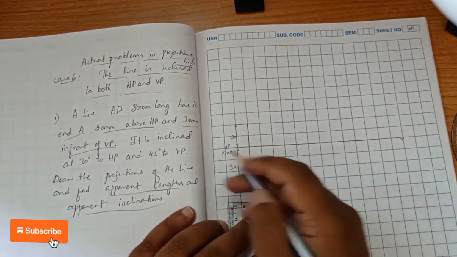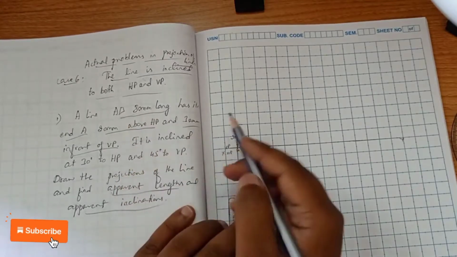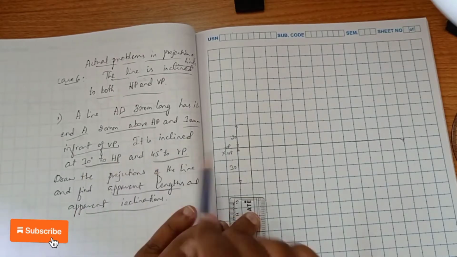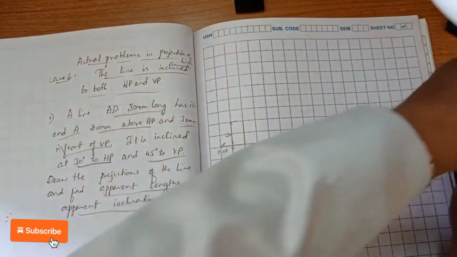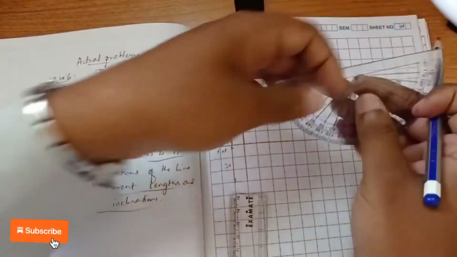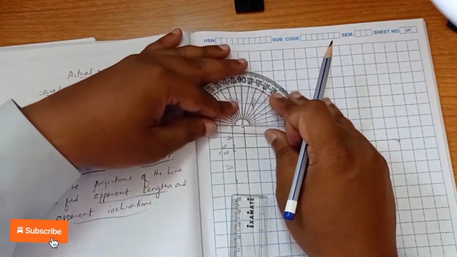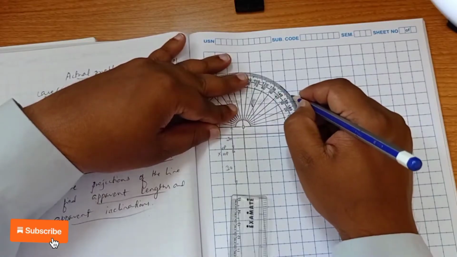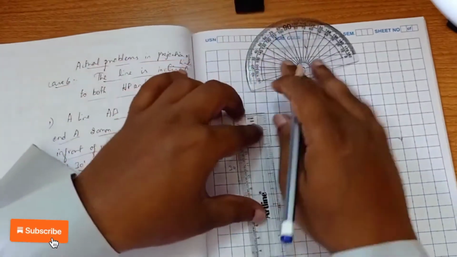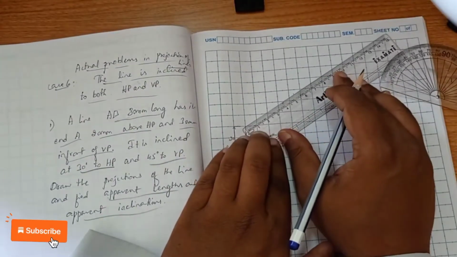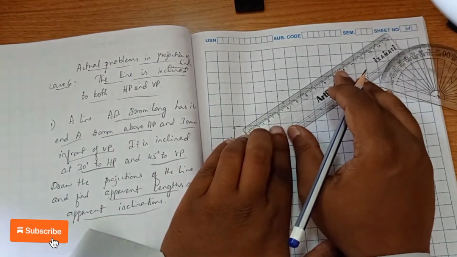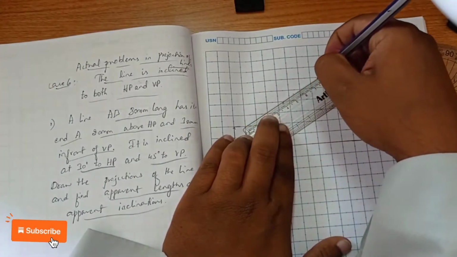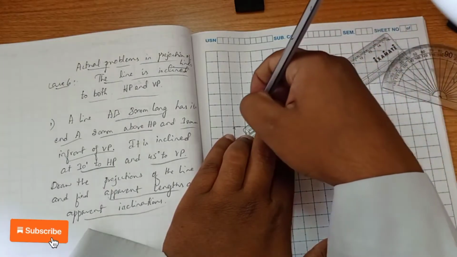The length of the line is 80 mm. So AB is nothing but the true length. You have to find out the apparent length. The angles of inclination they have given are 30 degree to HP and 45 degree to VP. First you are going to take the angles. Mark at 30 degree inclination and draw a line of length 80. From this point you have to mark till 80. 80 means 8 centimeter.